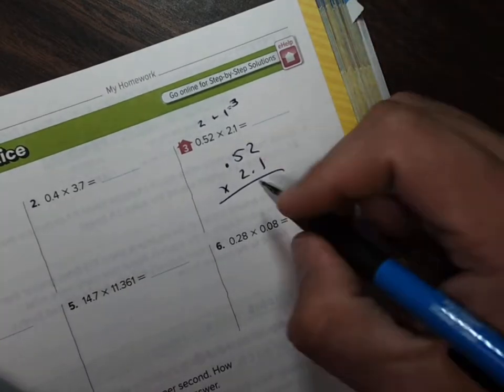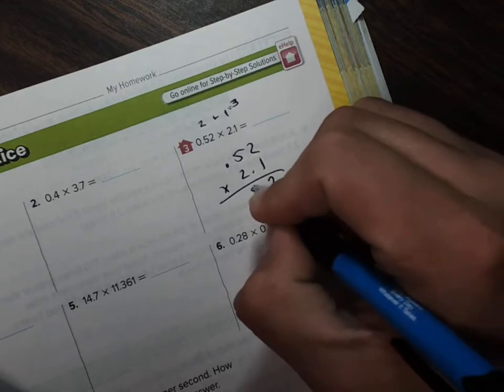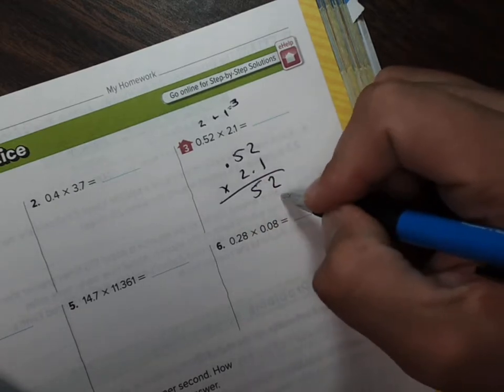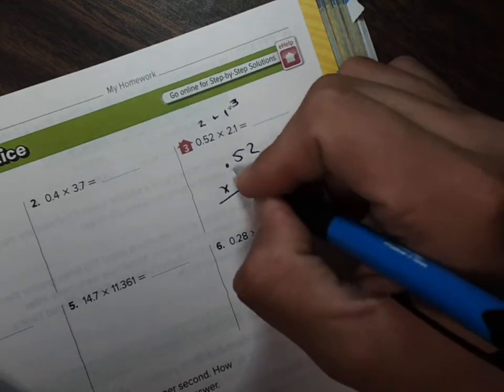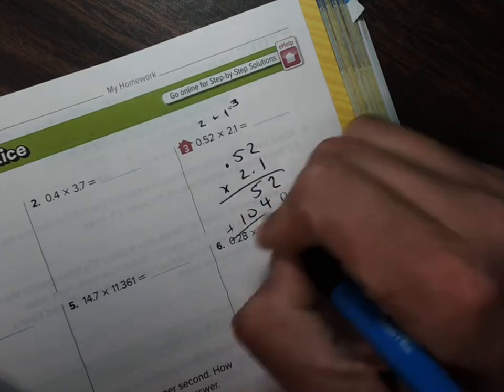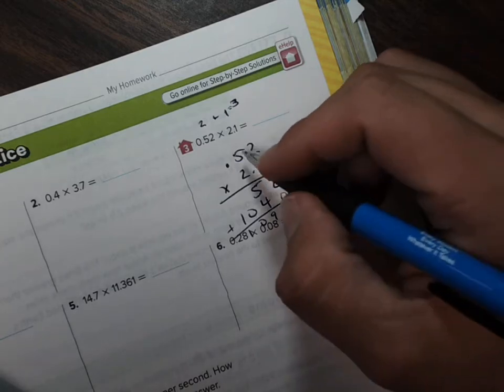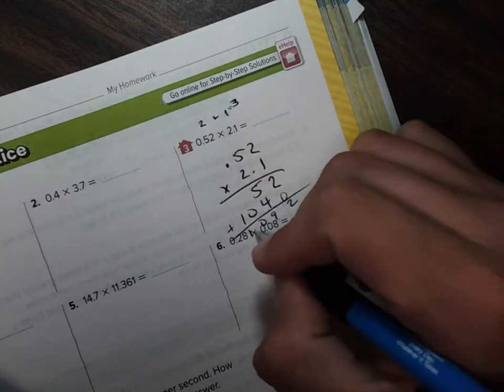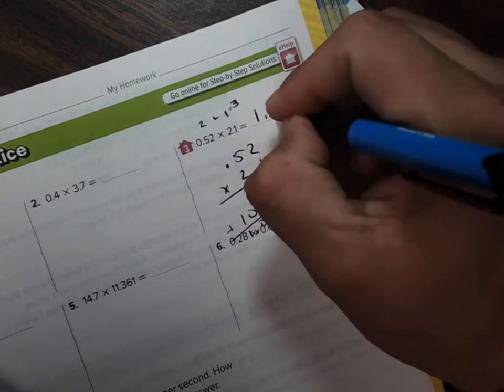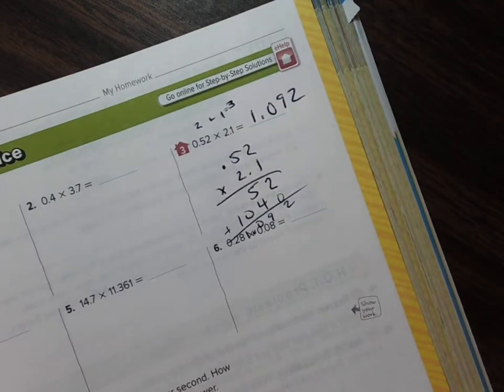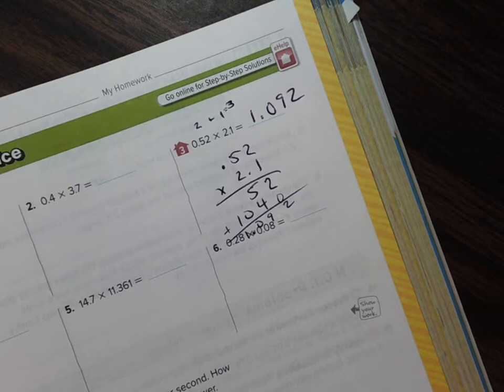So 1 times 2 is 2. 1 times 5, 5. Okay, jump down. 2 times 2, 4. 2 times 5, 10. We add these up. 2, 9, 0, 1. Okay, so I said there was 3 before, so I have to move it 3 times. So 1.092. 1 and 92 thousandths. Okay, so that's how that one works.